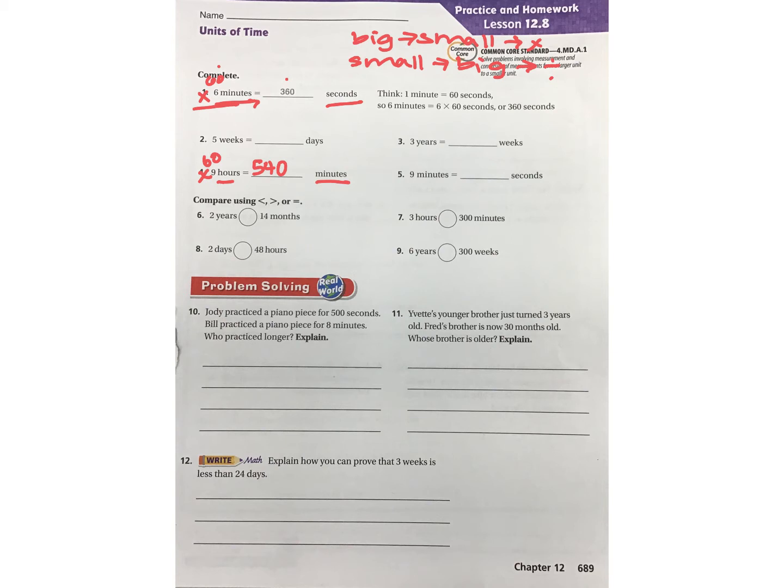All right, let's look at the next section. Which problem should we do? Next section, compare using less than, greater than, or equal. Number 6. Let's do 7. Okay, number 7. So we're going from a big unit to a small unit, so we're going to multiply. Now we just have to think. How many minutes are in 1 hour? 60. So we write 60 up here. Everybody writes. All right, now basic fact.